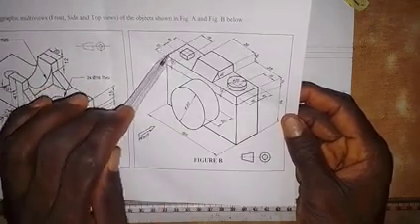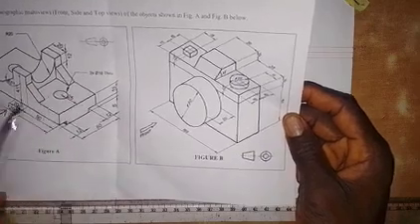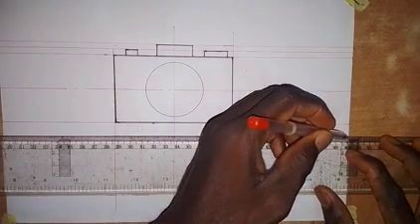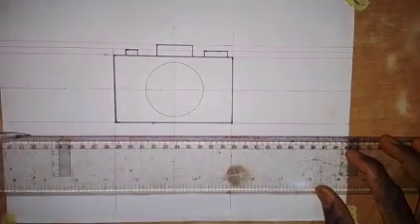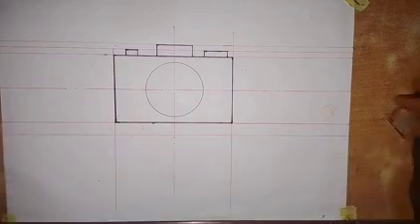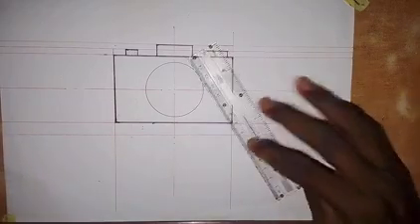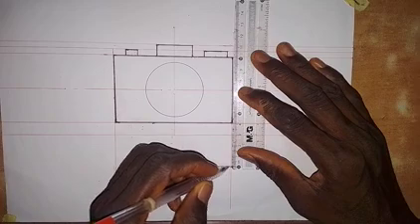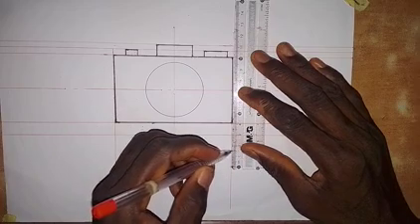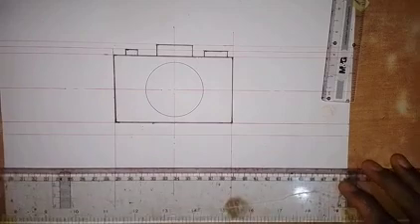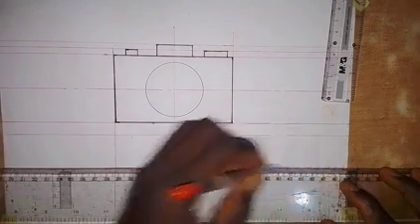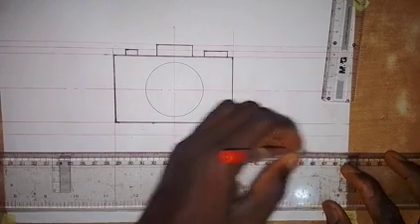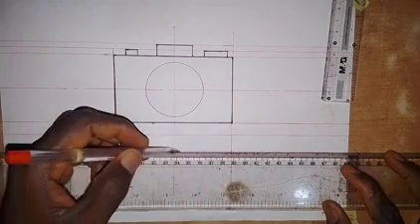The distance from here to here is 30 millimeters. So that's what we have there. So let's start. What we have to do is to draw a horizontal line to separate the front elevation from the plan, or the top view. Then we take 30 millimeters down from this point. So 30 millimeters, and then we divide by 2, that's 15. So we are going to draw a horizontal line here all through this. Then we draw a center line here, a center line here through this.